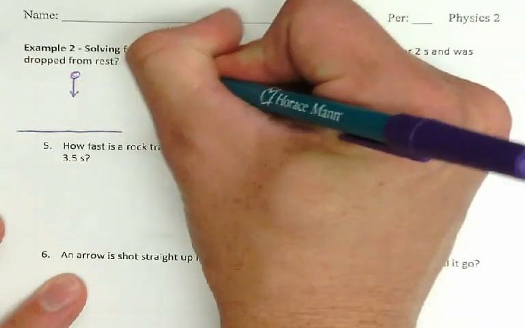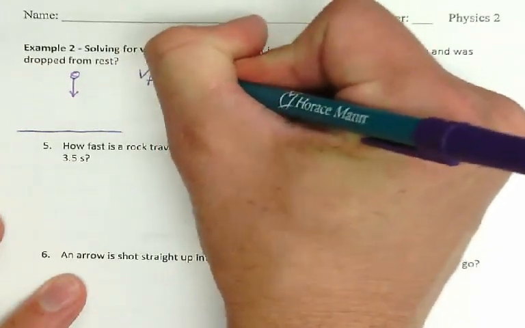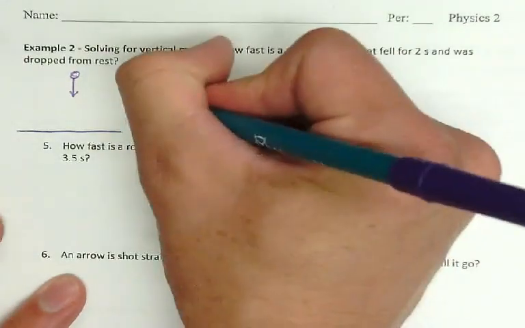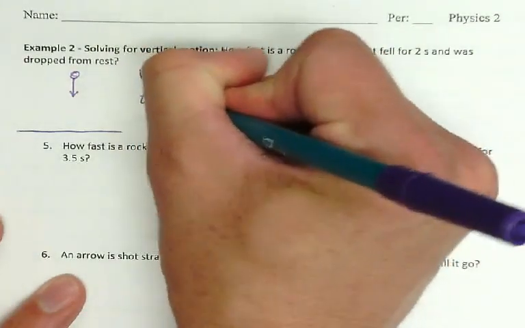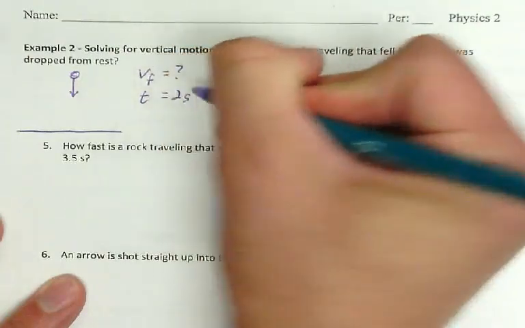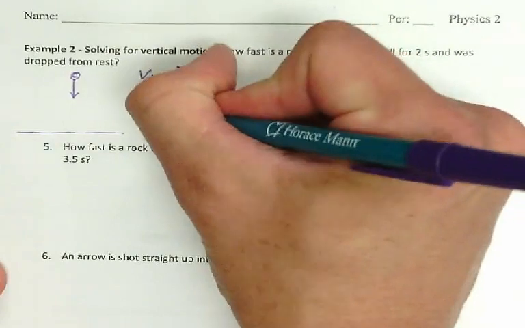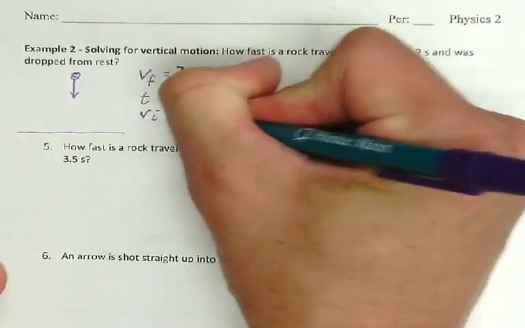So that's VF. Fell for 2 seconds, that's T. And that's about it. VI, what's VI? Yes, started from rest.